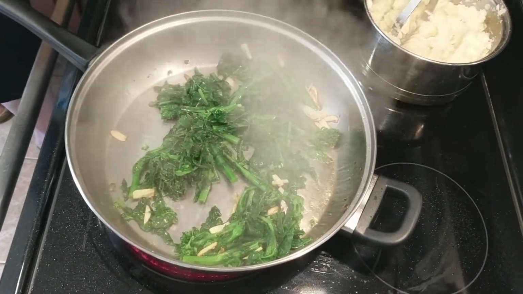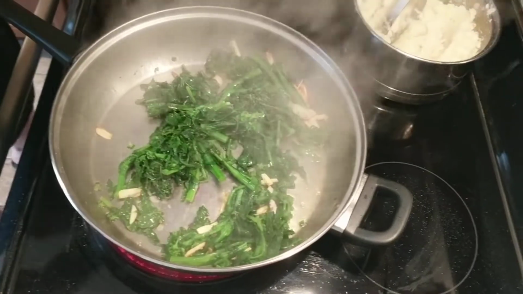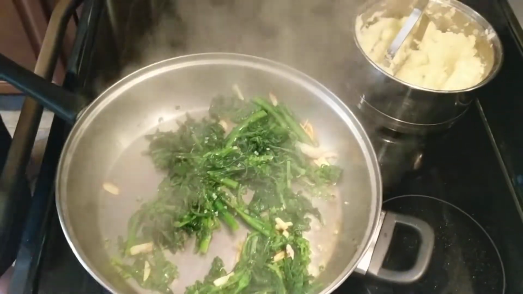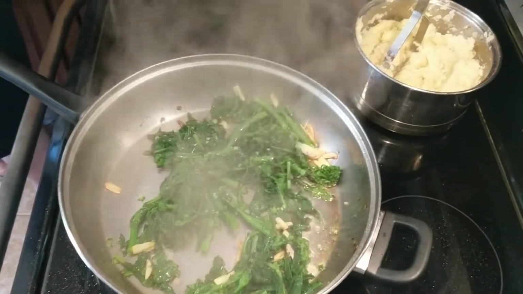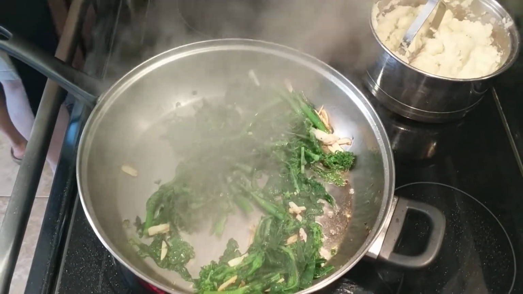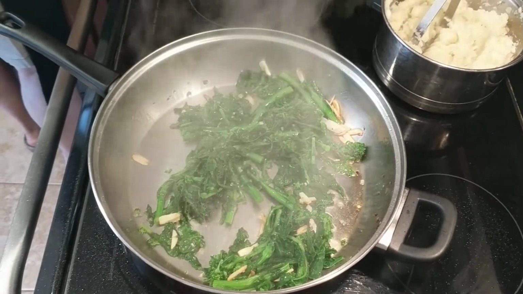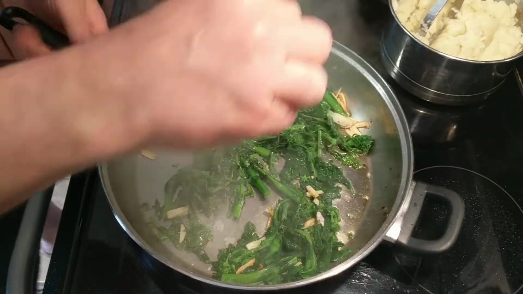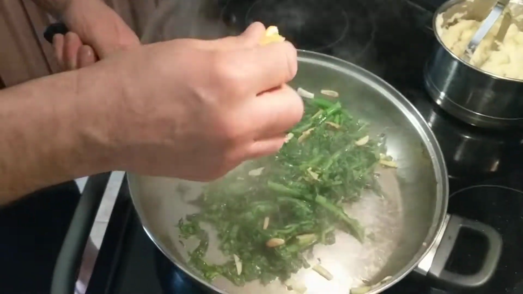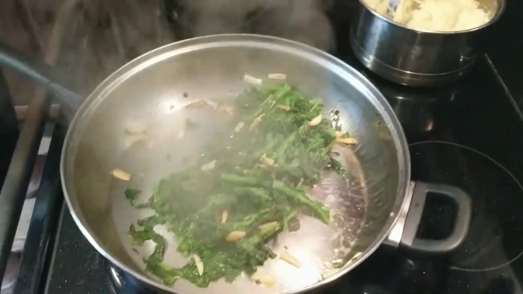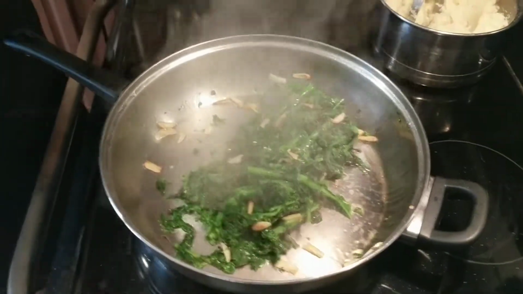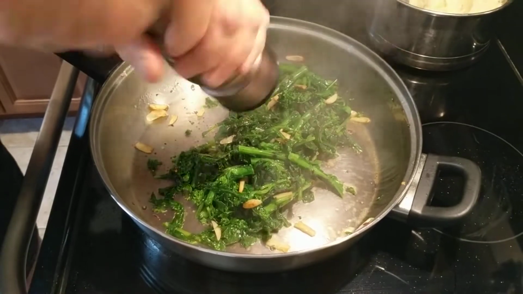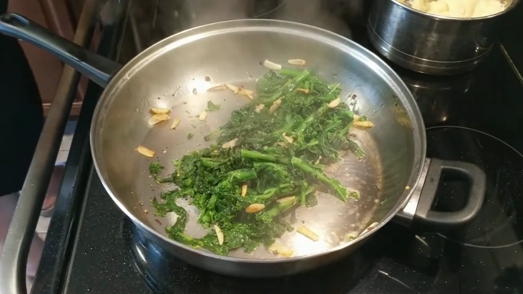So I'm going to add a little bit of salt. A little bit of salt. If you'd like, this is always nice to add a little lemon. The broccoli and lemon doesn't have to taste like lemon. What it does, it just brings it up a notch. The acid plays a trick in your mouth. A little bit of pepper. Beautiful.